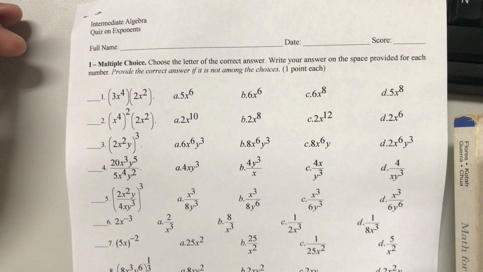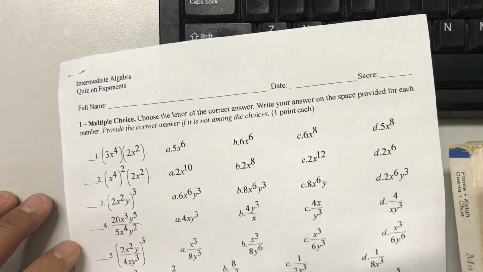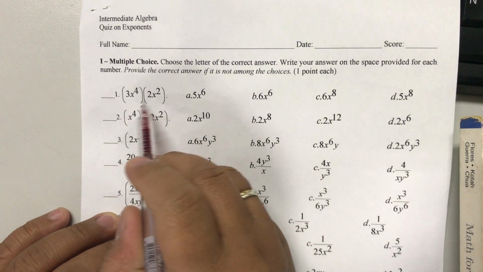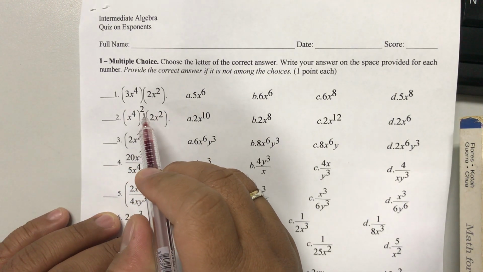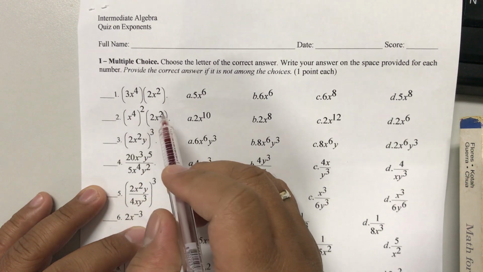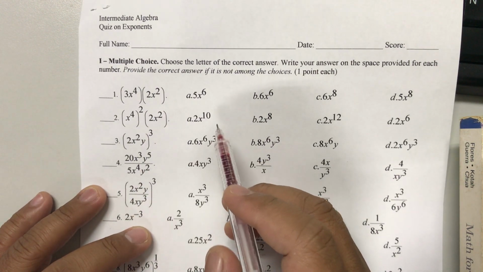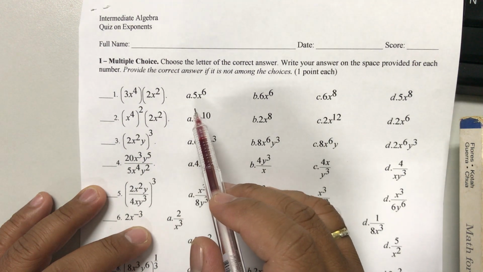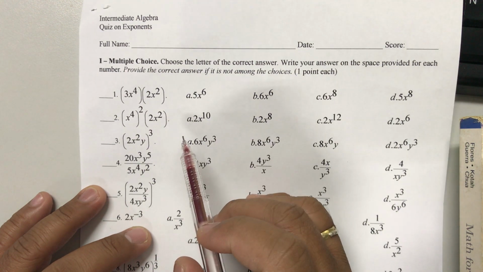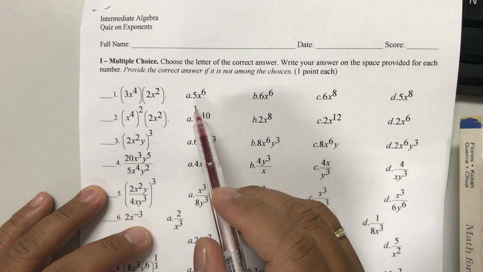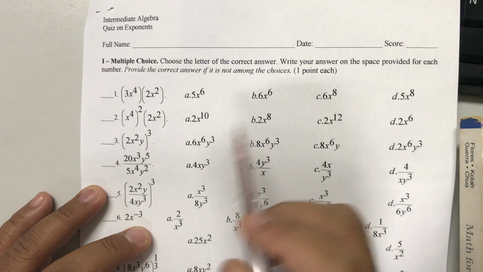So in this case, the numerical coefficients, 3 and 2, should be multiplied. 3 multiplied by 2 would be 6. That excludes choices A and D, since the numerical coefficients for choices A and D are 5. So we are left with two choices, B and C.